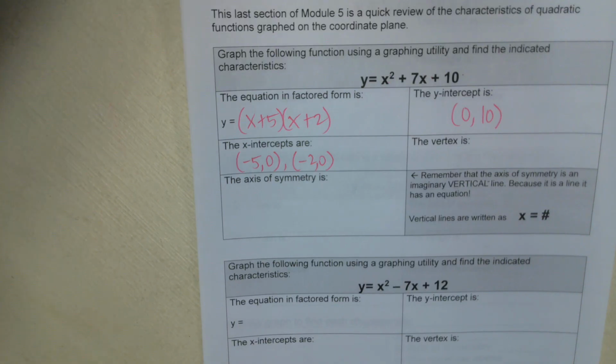Okay? Now, this is where I'm going to go to Desmos, and I'm going to type in this very simple equation. I've got x squared plus 7x plus 10. Oh, it would help if I actually typed it right there. X squared plus 7x plus 10.